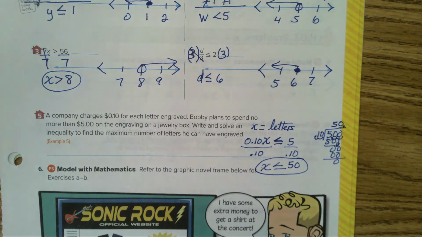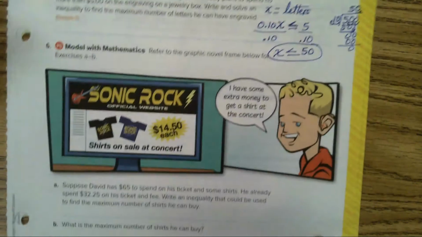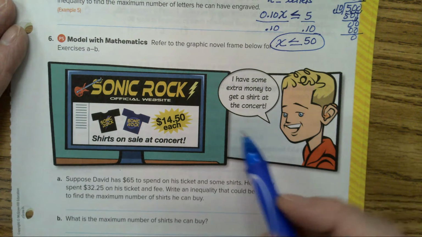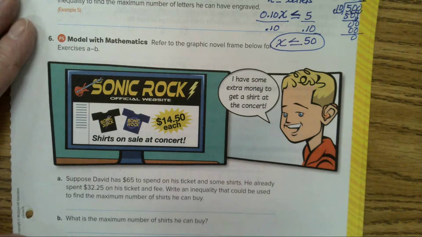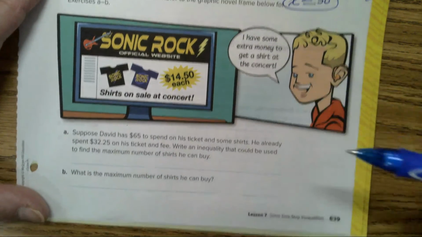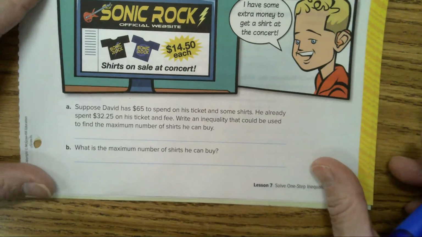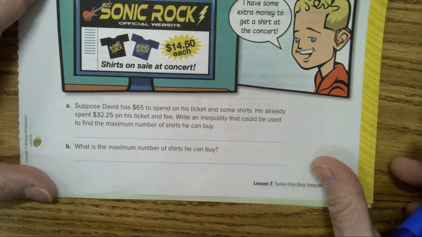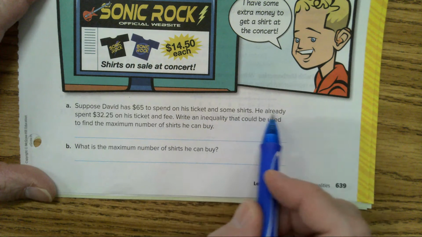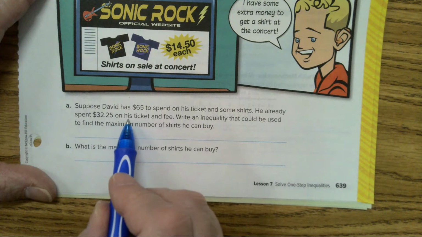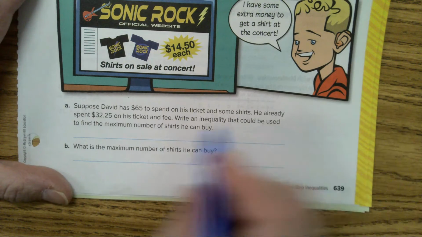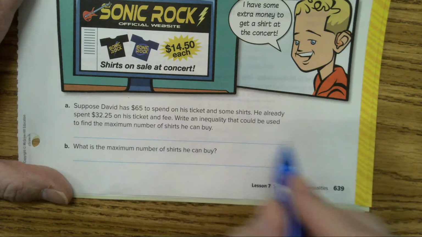All right, number 6. We're using this information from the Sonic Rock official website. Their t-shirts are $14.50 each. I have some extra money to get a shirt at the concert. Suppose David has $65 to spend on his ticket and some shirts. He already spent $32.25 on his ticket and fee. Write an inequality that could be used to find the maximum number of shirts he can buy.